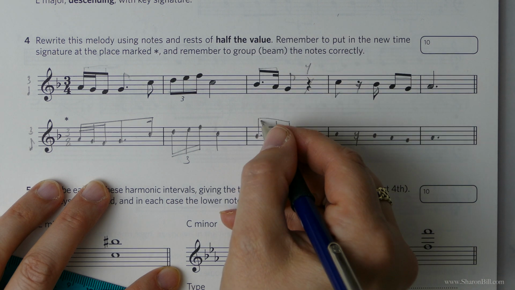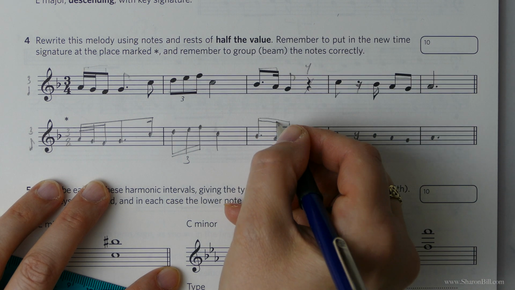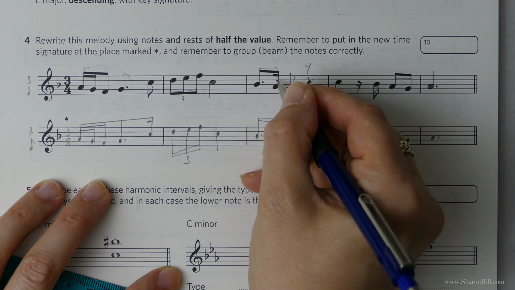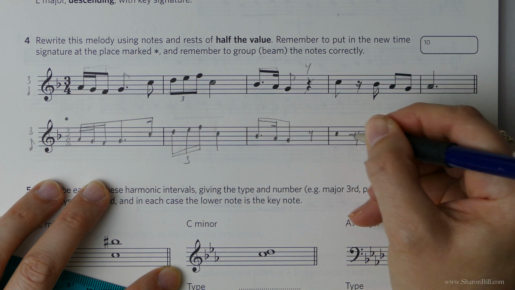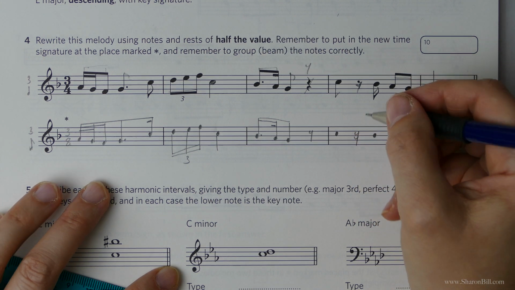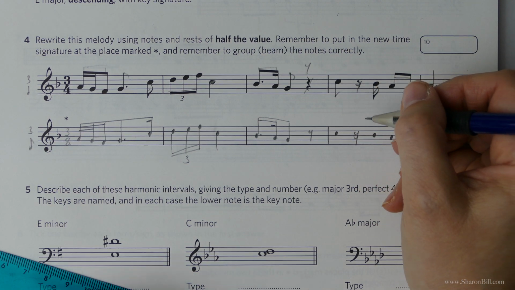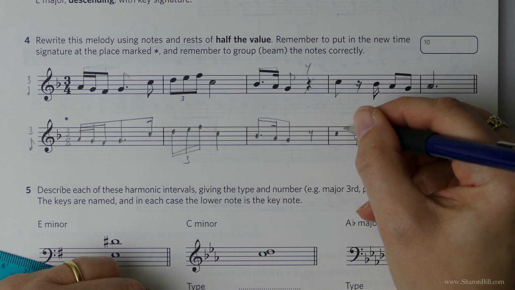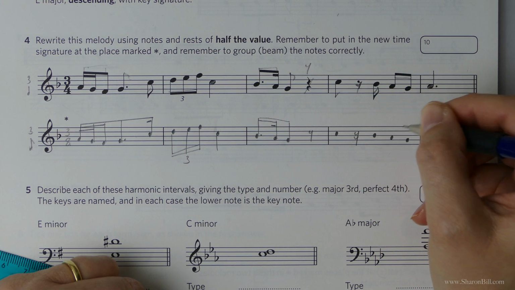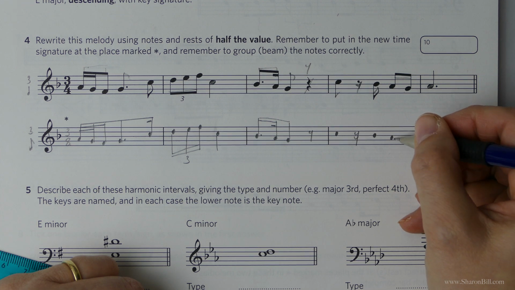These two will be semi-quavers or 16th notes, and then we need this extra line here. So this one can be on its own. Now here, instead of leaving this one on its own, because we're going to be beaming everything together, what we can do is beam over the rest.